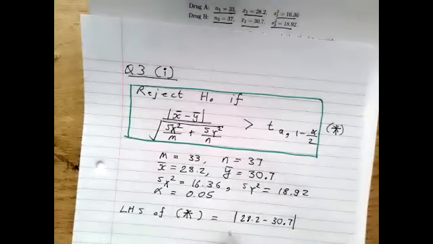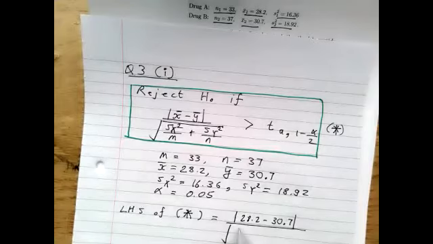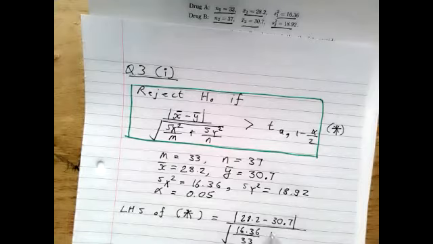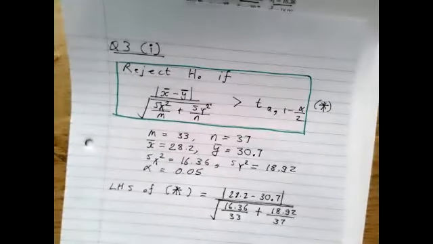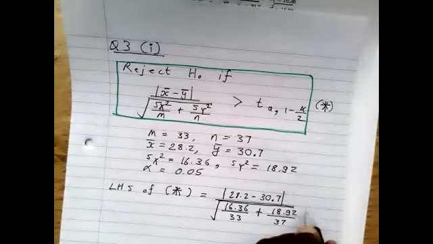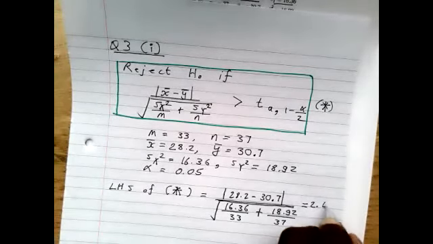Now, if you work this out, you will get this to be 2.49.